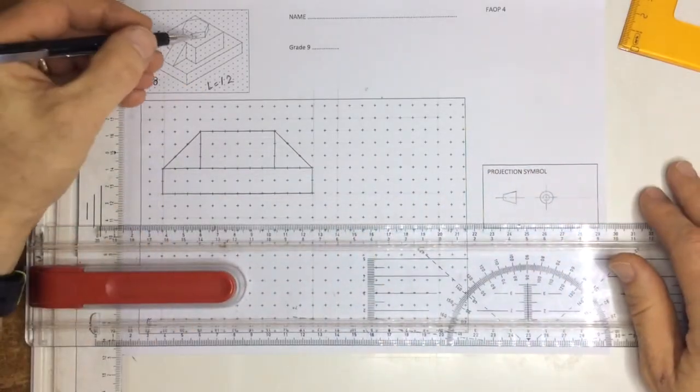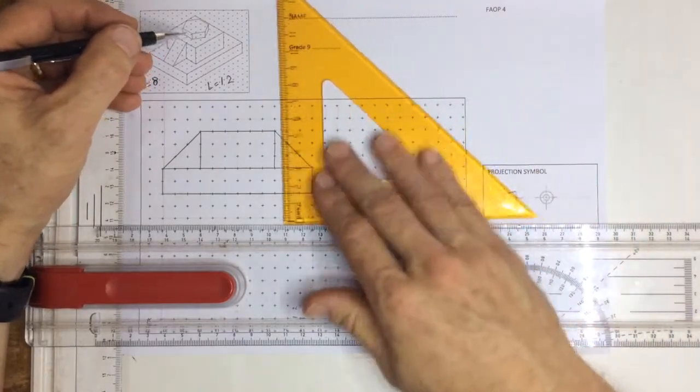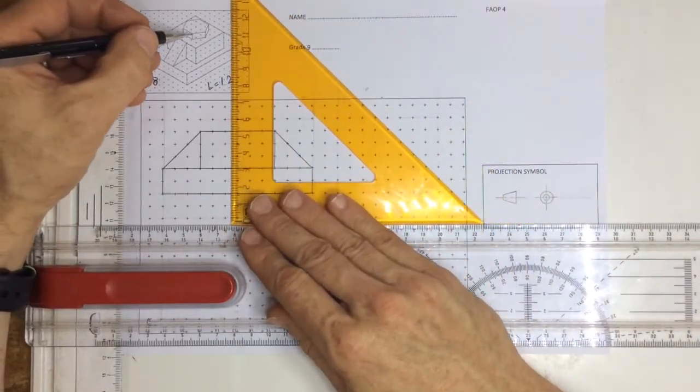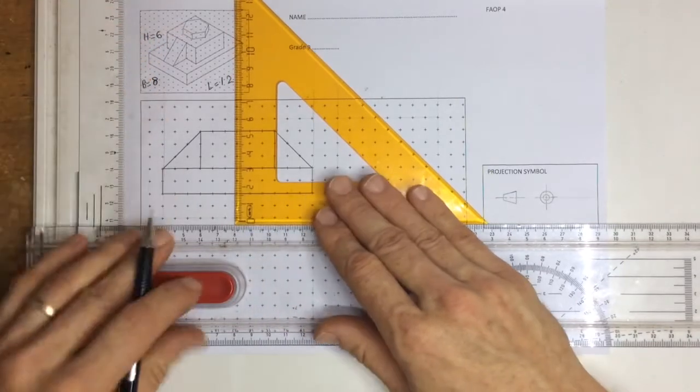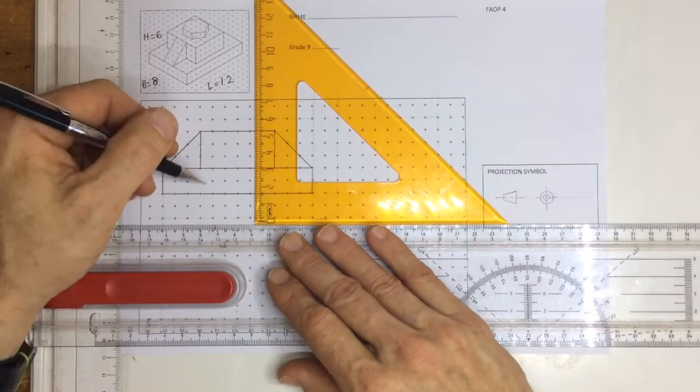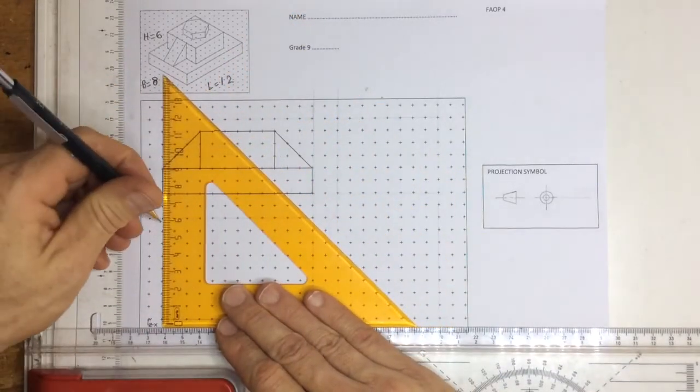Okay, now the temptation is to try and draw the hexagonal part over here, but I don't want you to do that. You'll see that that little corner over there doesn't actually link up with that little block over there. So, what I'm going to do now is I'm going to transfer this information, and I'm going to draw a top view first, and then we'll draw the hexagon.